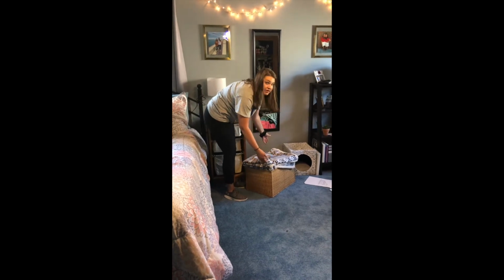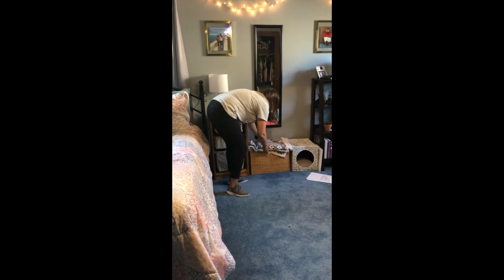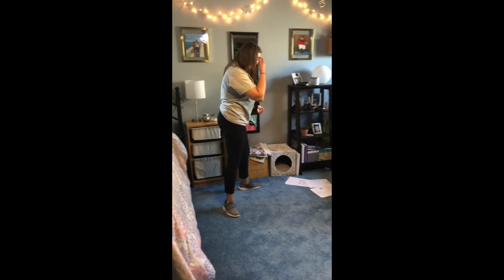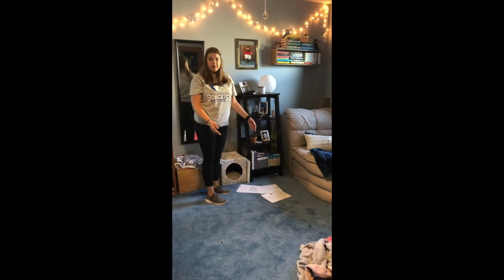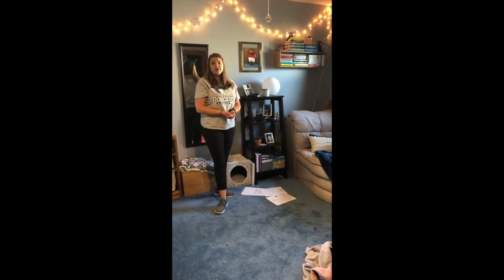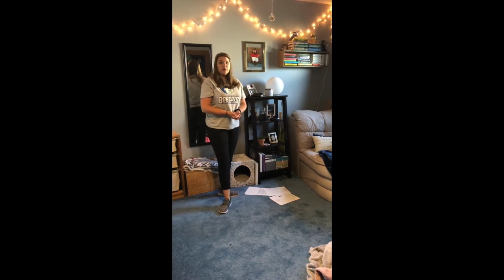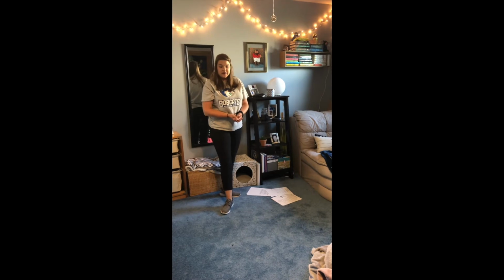The blanket basket also needs to be pushed back into a corner. Any furniture in the middle of the room is a trip hazard. Over here, there are some papers on the floor. If you have important papers, make sure that you keep them together and filed away or somewhere safe so you know where to find them.